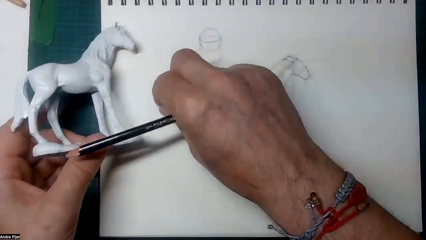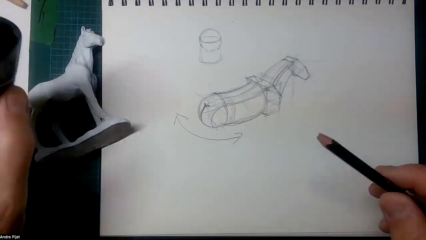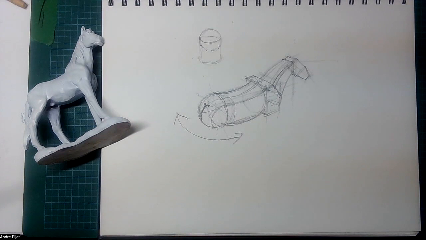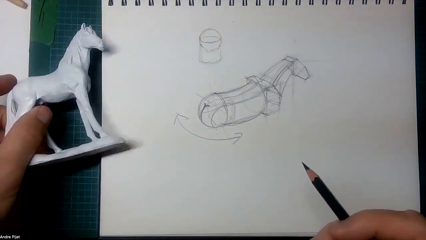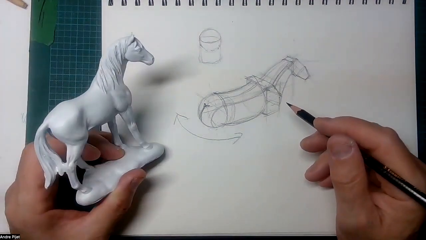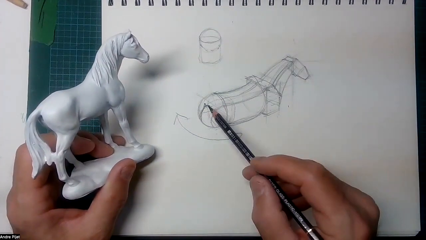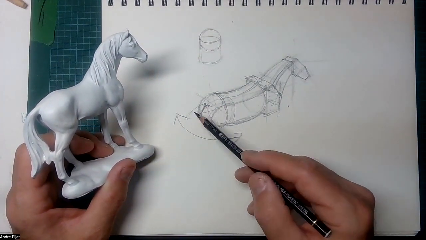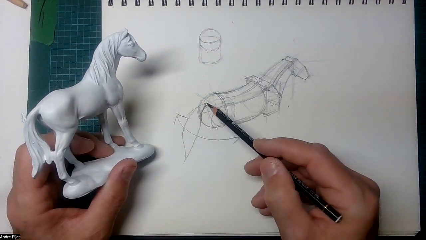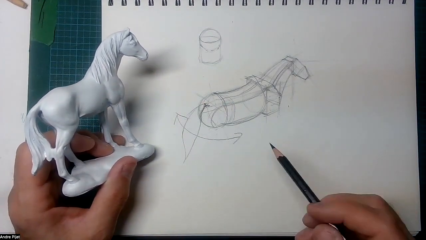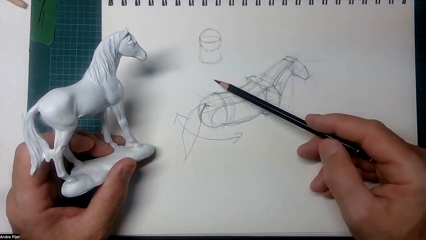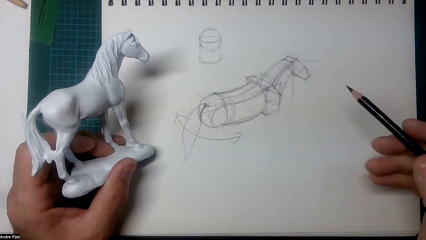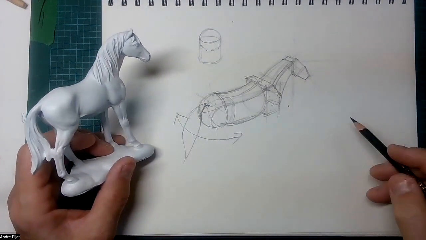Well, accident happened. I have to sharpen the pencil. Anyway, those pencils are very good, but they're very fragile. If you push too much, the same as with the China markers, they break very easily. So from here you will get the tail if you would like to put it. But for now, what is important is this part. This is the most important part. Why? Because I can imagine this horse.